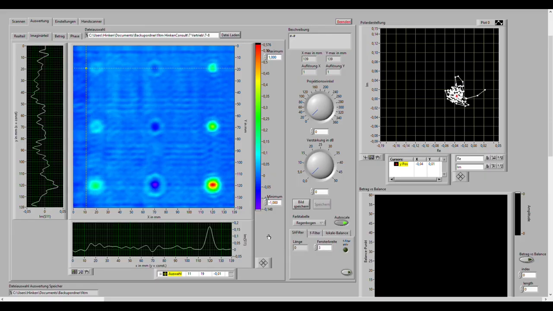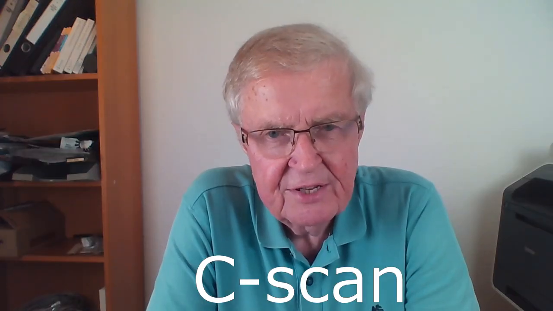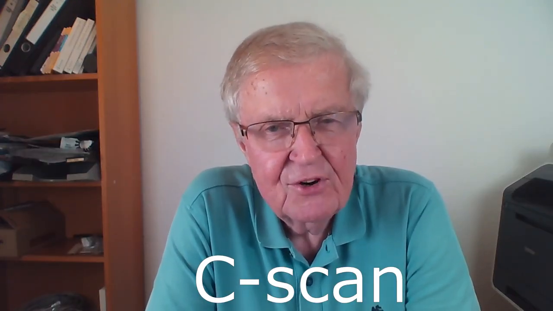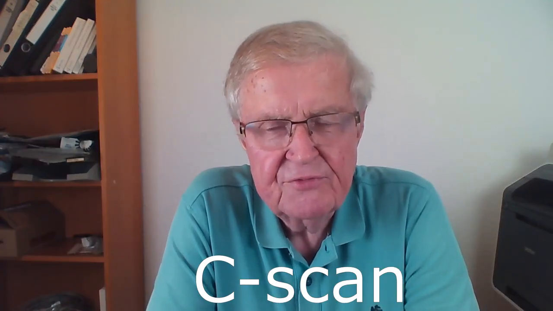And here we have a nice looking image of our scan results. This display of the results in a two-dimensional view is similar to what is called C-scan in ultrasonic testing. Therefore, this term also is often used in microwave testing.